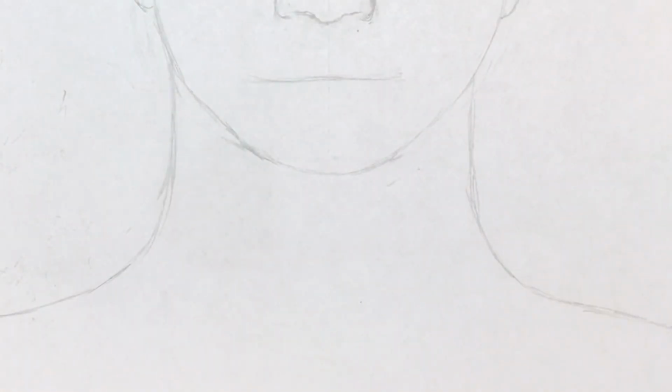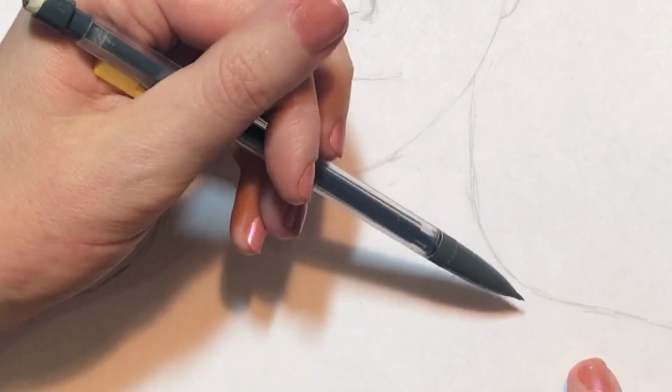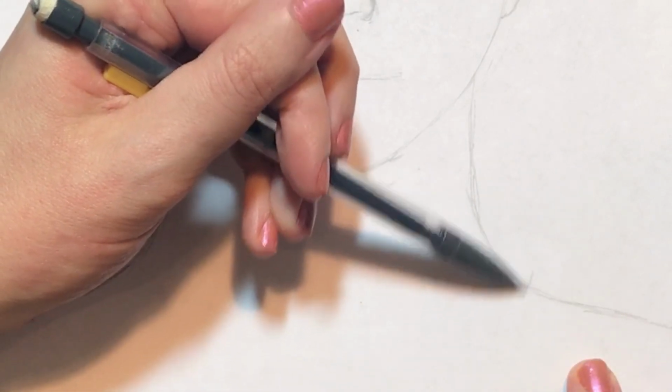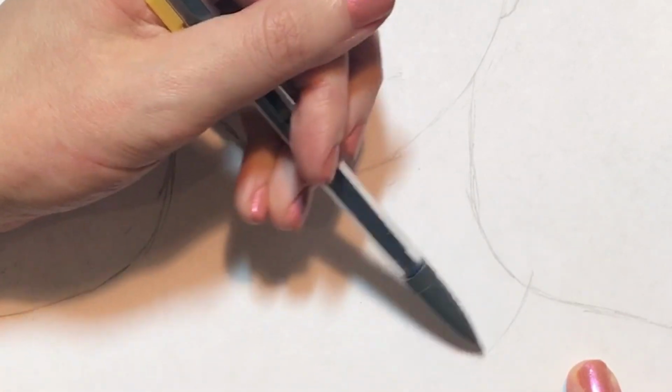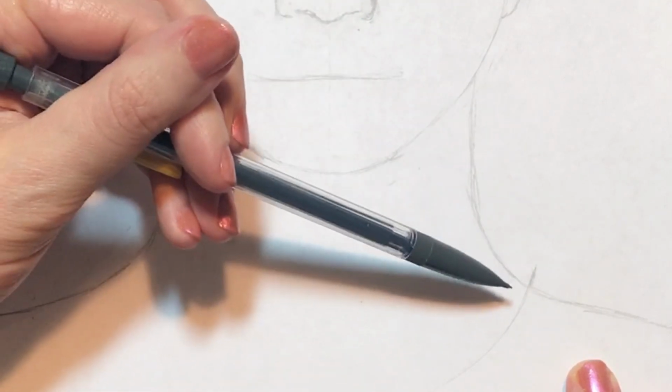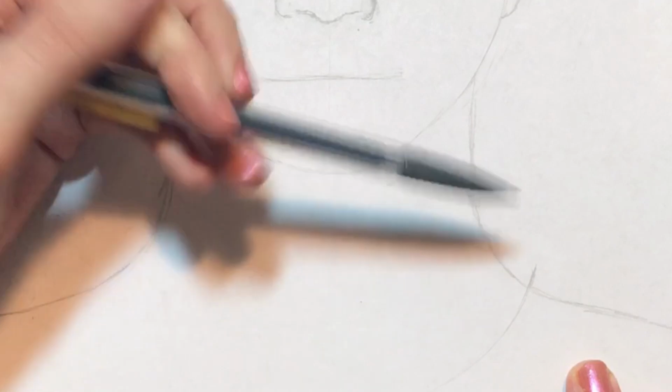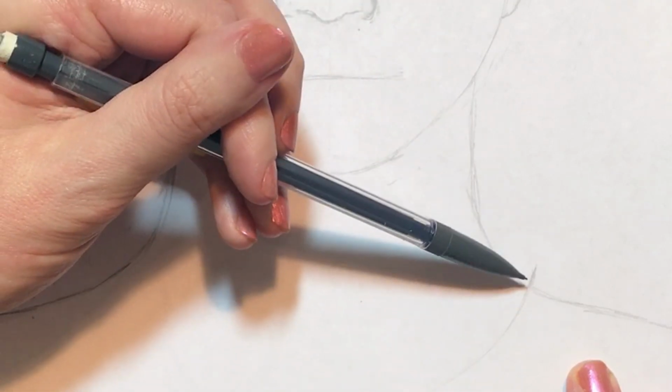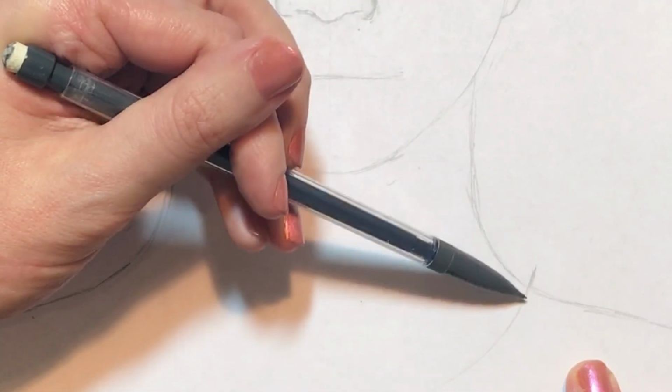So for example, if I want to do something really easy, you could draw a wide letter U. Notice how I started it above the shoulder. This line is jutting out above it.